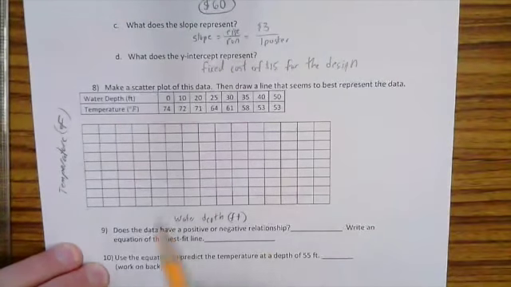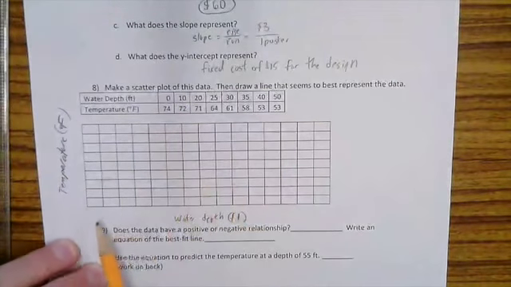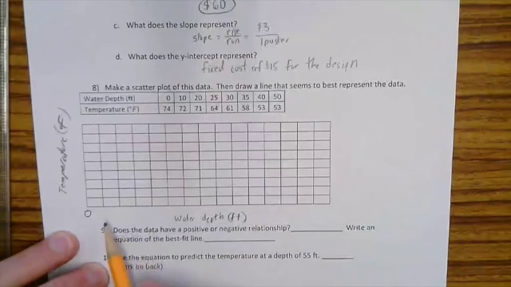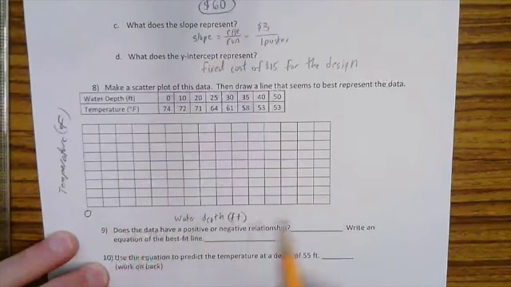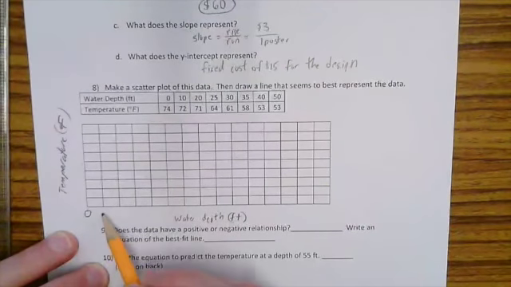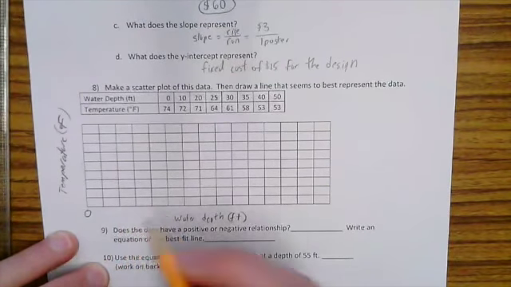Now my water depth goes from 0 up to 50. So in this case it's a good chance to start at 0 and go up to 50. I want to use at least half of my graph, and that's a good rule of thumb. I'm going by nice numbers that are easy to use. Tens are good, but if I did every 10 here, I'm not going to be using half of my graph. So if I use 10 for every 2 squares, I'm actually going to be using a little more than half of my graph, which is good.